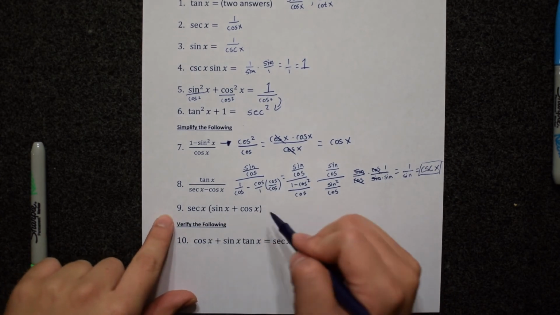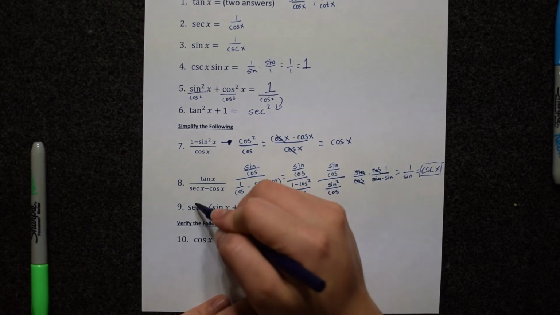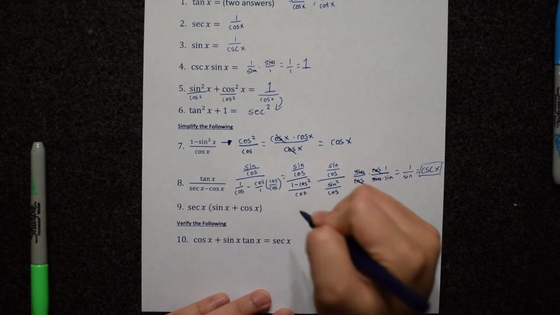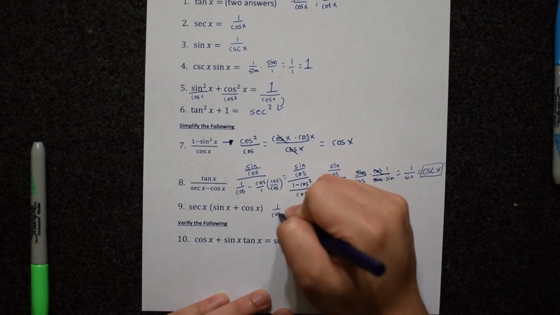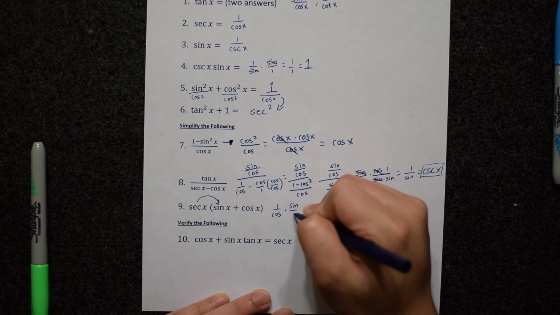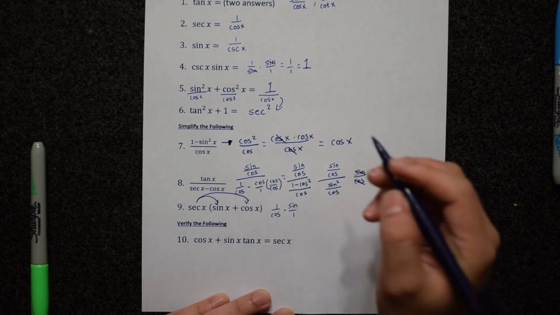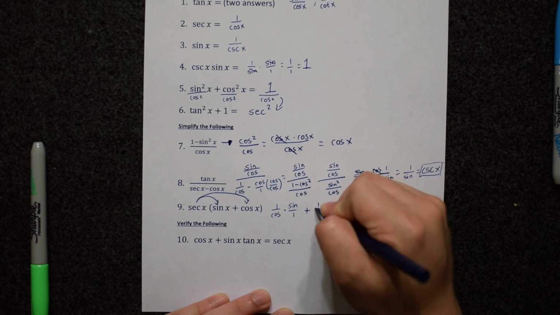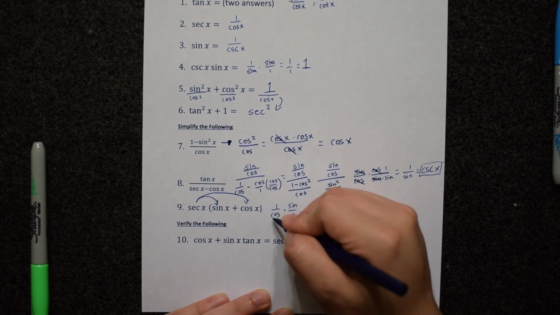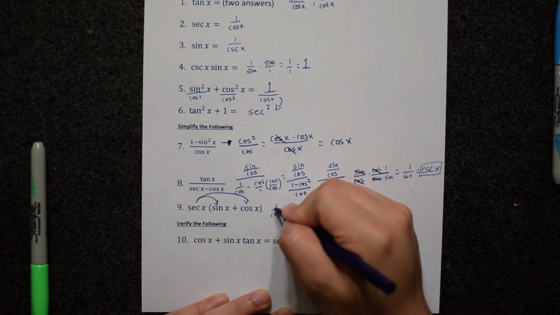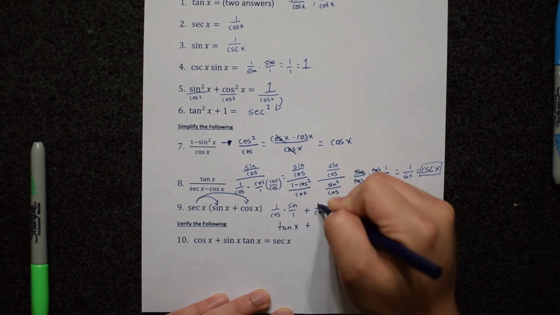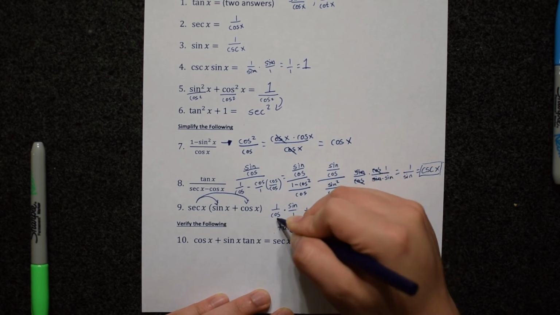Now number 9 is one that I have covered before, but let's go ahead and go through it again. What you're going to want to do is turn everything into terms of sine and cosine, and then go ahead and distribute. So secant is actually 1 over cosine, and we're distributing that into sine, so we're going to multiply it times sine over 1. And we're also going to distribute that to cosine, so we're also doing plus 1 over cosine, that's my secant, times cosine over 1. This 1 over cosine times sine over 1 actually equals tangent of x, plus these two cosines cancel out to 1. And so this would be your answer.